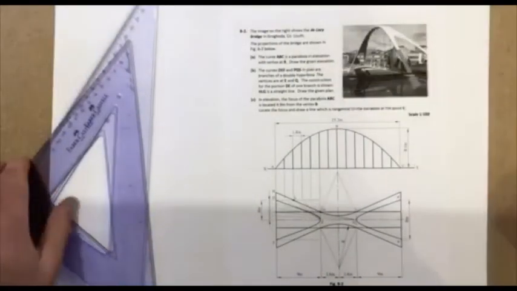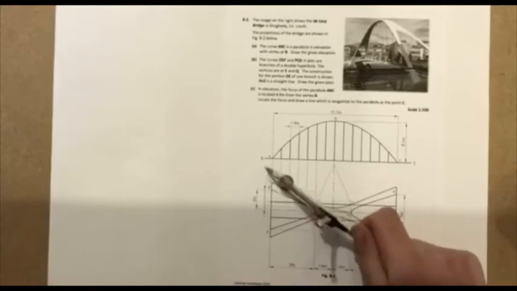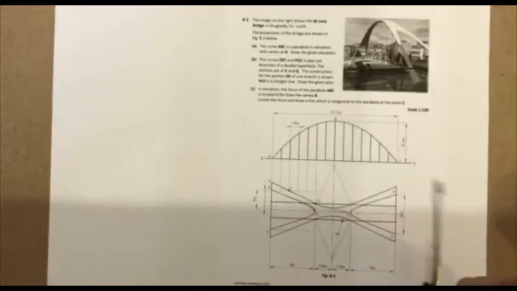Right, 2019, Section B, Question 2. The image on the right shows the Lacey Bridge in Drogheda, County Louth. The projections of the bridge are shown in figure B2 below. So part A of the question says the curve ABC.